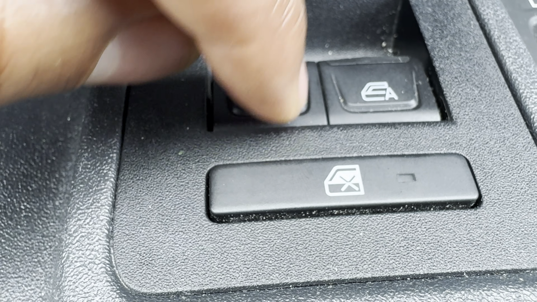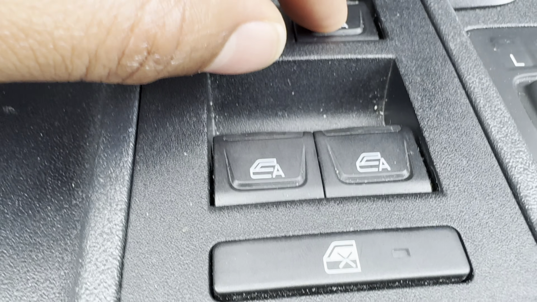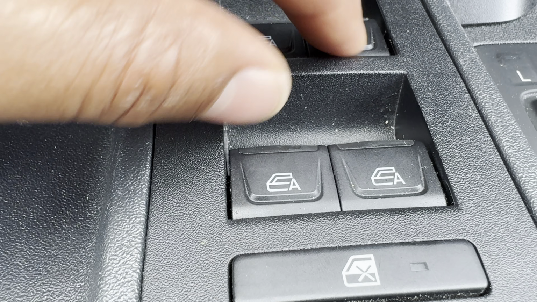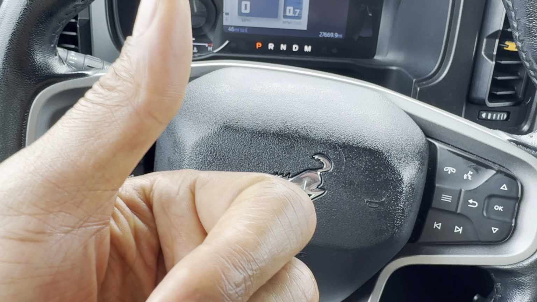Now, if I press this, it turns it off, and the people in the back seat can open and close their windows at their discretion right there. All right, so that is how you open and close the windows in this particular model of a Ford Bronco.